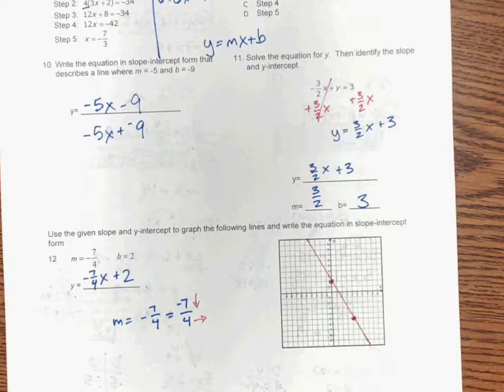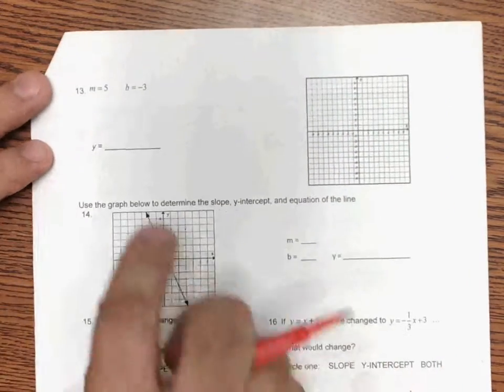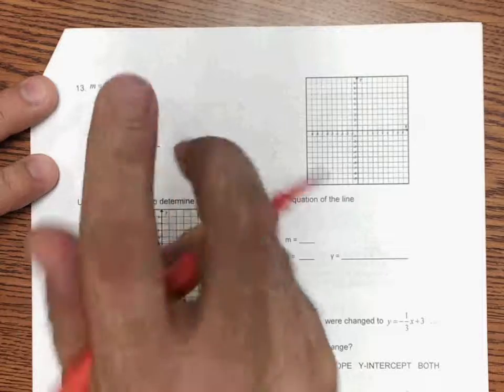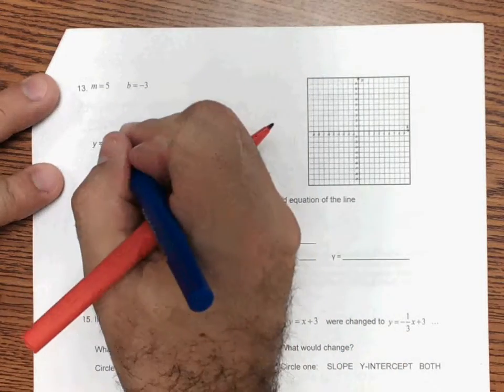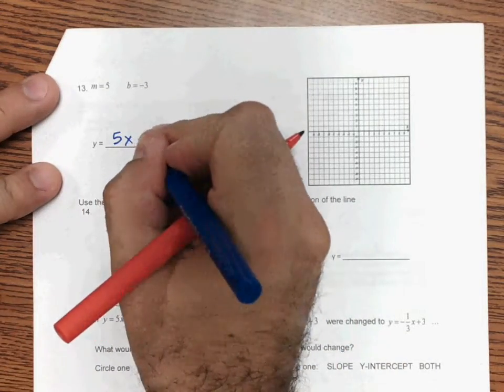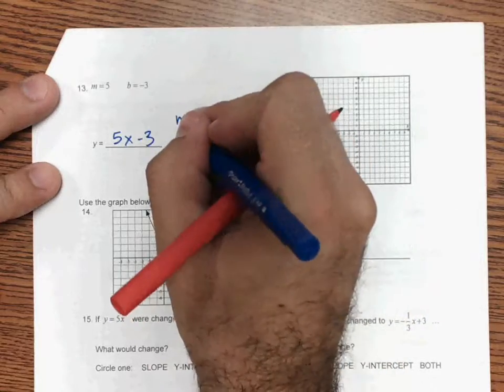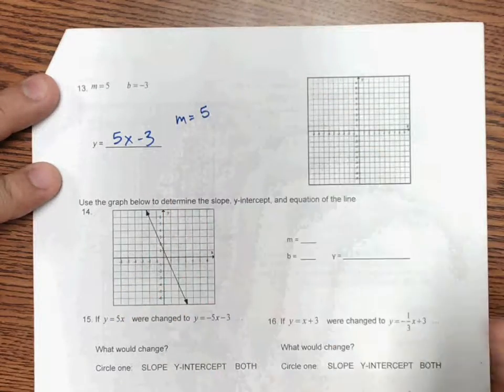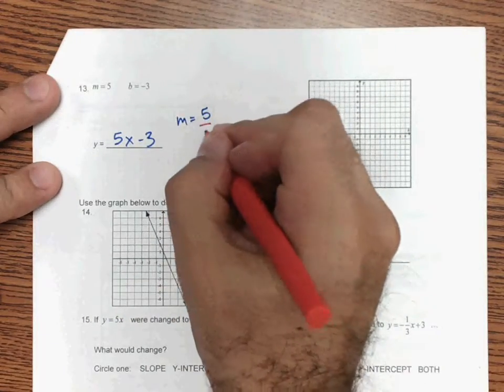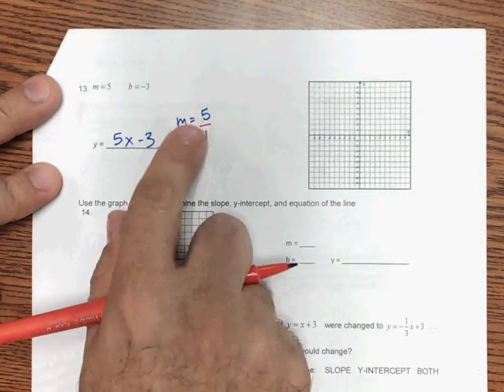It's not going to take quite as long as I thought, so let's take a look at it. Number 13 is a very similar question. It says m equals 5, b equals 3. Now, the starting point of that, 5x minus 3, not so bad. The slope being a whole number, in order to make it match our formula of rise over 1, we're going to put it over 1.